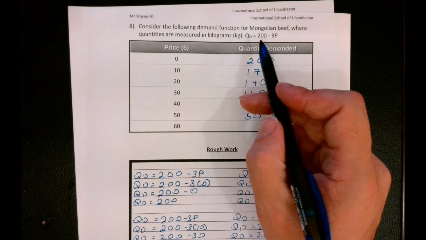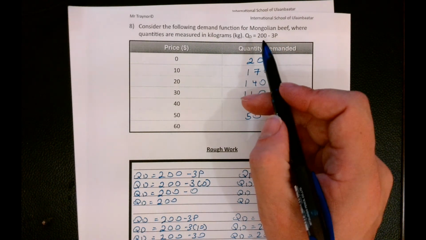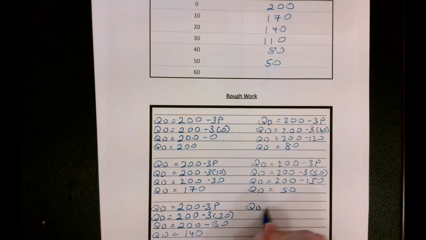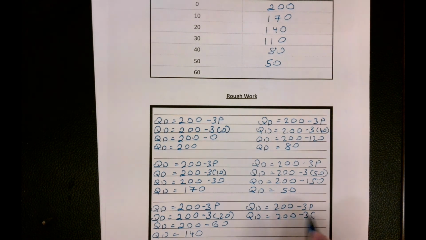This is another important number. We'll talk about it in a second when we draw the graphs, but both of these are important. This is A and this is B. And the last one, just for completeness' sake, we might as well do it. QD equals 200 minus 3 times 60, right? QD equals 200 minus 180.